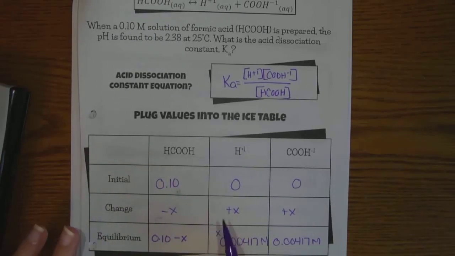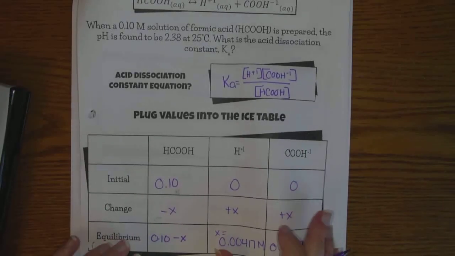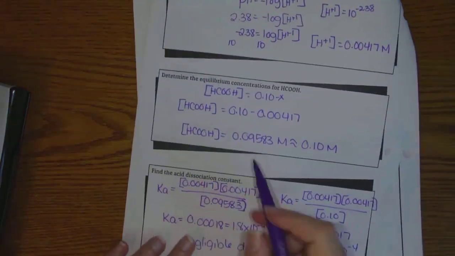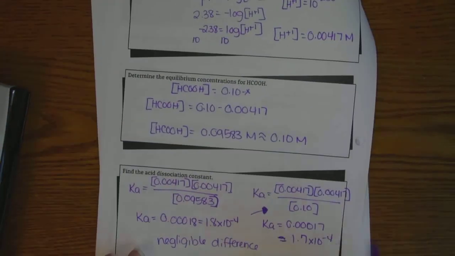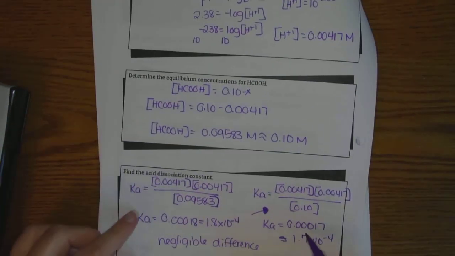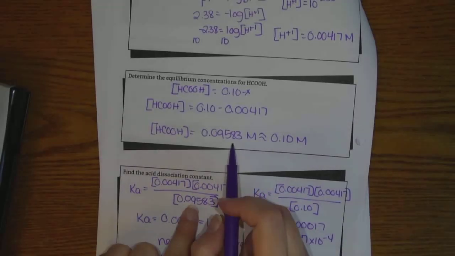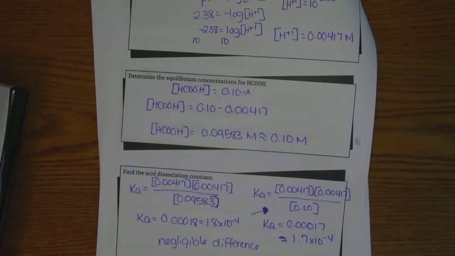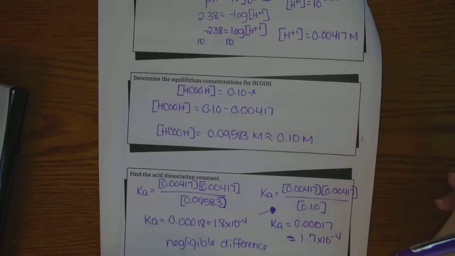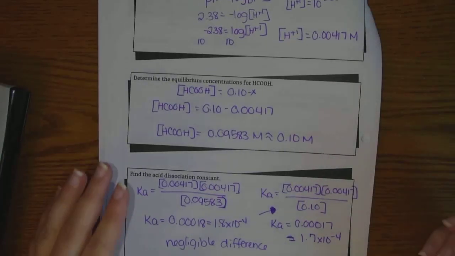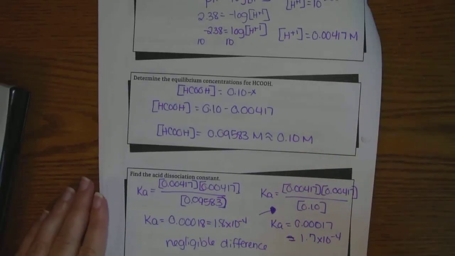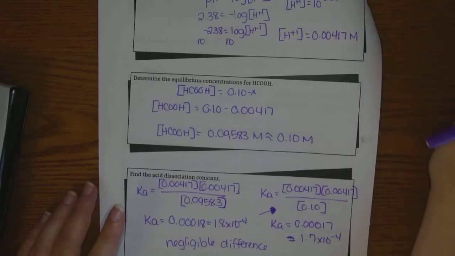Therefore, I can almost say that there's a negligible difference between this number and this number, and a negligible difference in my Ka with this number versus this number. Oftentimes, it'll end up being the same. So for that reason, we just use our initial concentration from here on out.